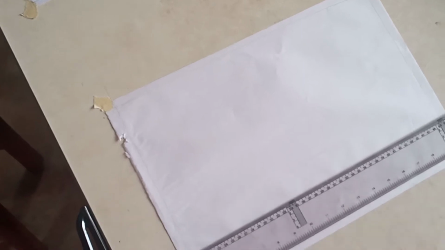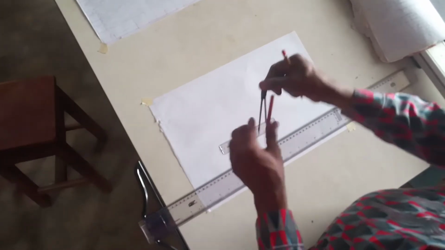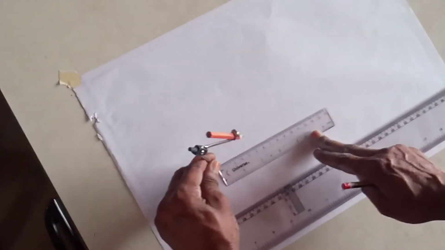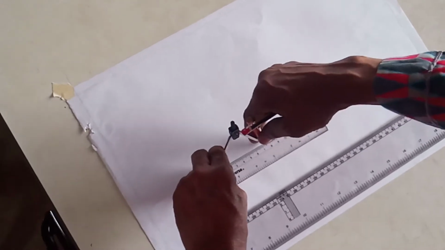And then I'm going to mark out with my compass the required dimension for my length. Make sure that the knot on your compass is tight. So like I said, the span we'll use for the length, and that is 80. You can see the way I want to do it now. That 80 mm is the same as 8 centimeter.